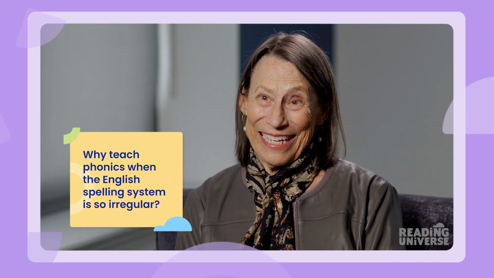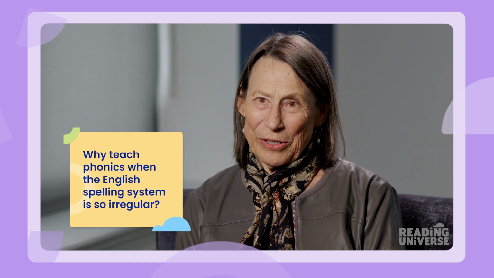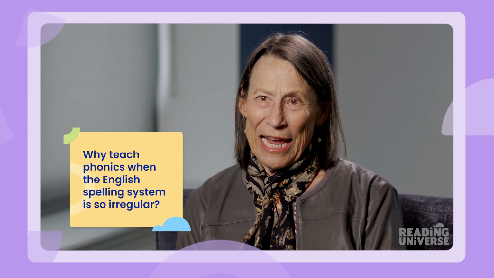The English writing system is complex, but it's not crazy. It's much easier to understand it and teach it if you know about the ways that our spelling system represents language. The letters we use to represent the speech sounds are a start point for teaching how the code works. But the way it really works is through a system of what we call phoneme-grapheme correspondences.